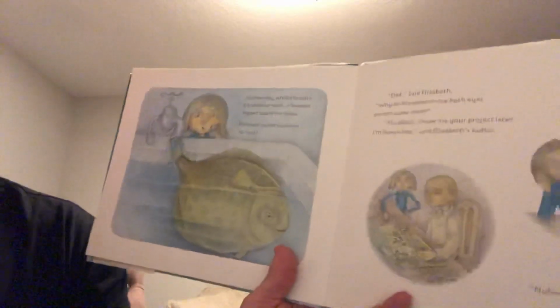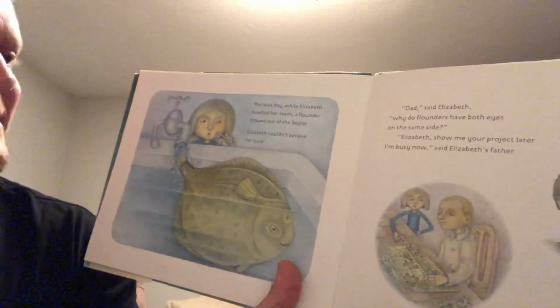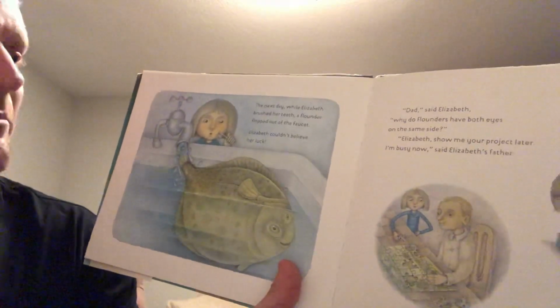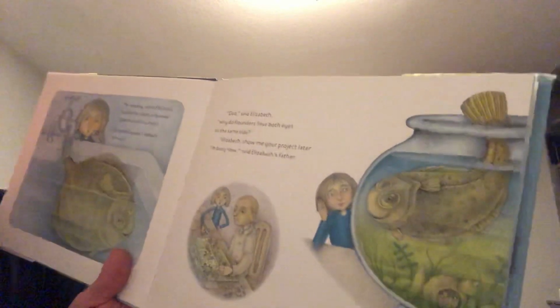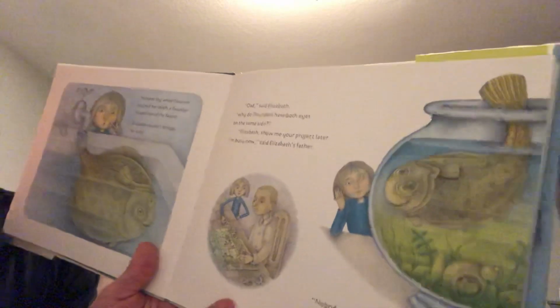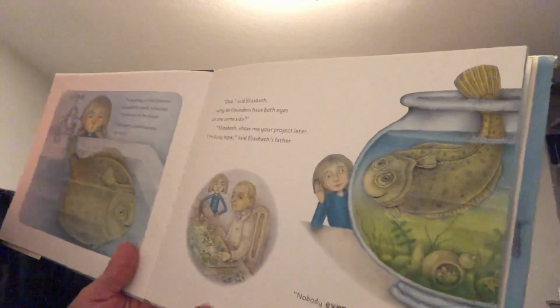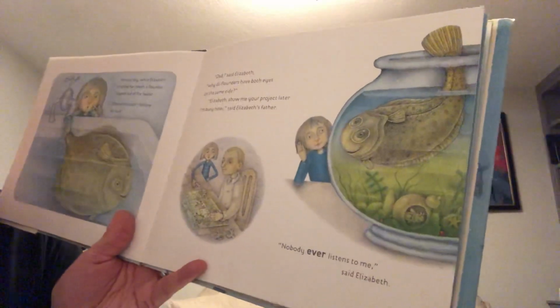The next day, while Elizabeth brushed her teeth, a flounder flopped out of the faucet. Elizabeth couldn't believe her luck. "Dad," said Elizabeth, "why do flounders have both eyes on the same side?" "Elizabeth, show me your project later. I'm busy now," said Elizabeth's father. "Nobody ever listens to me," said Elizabeth.